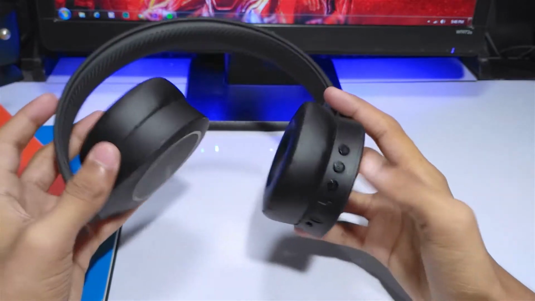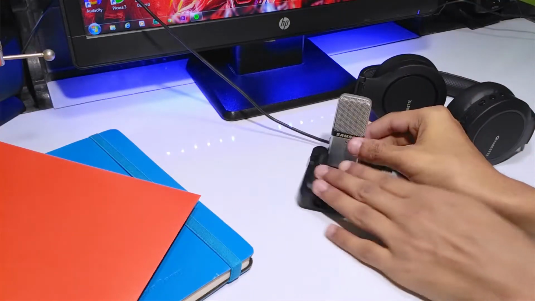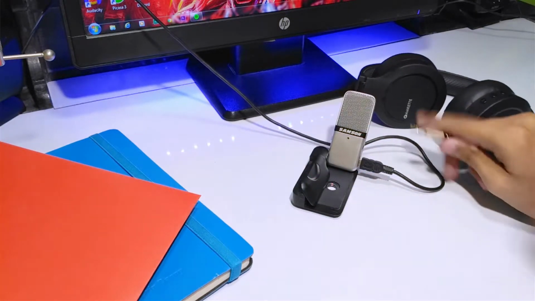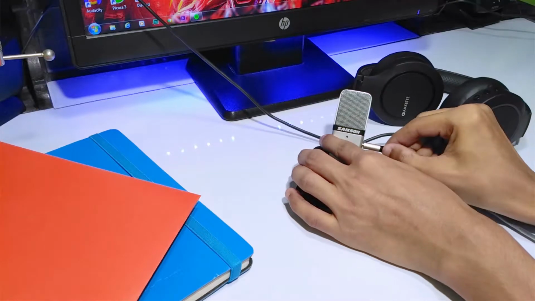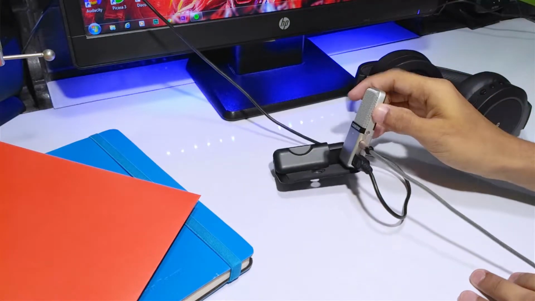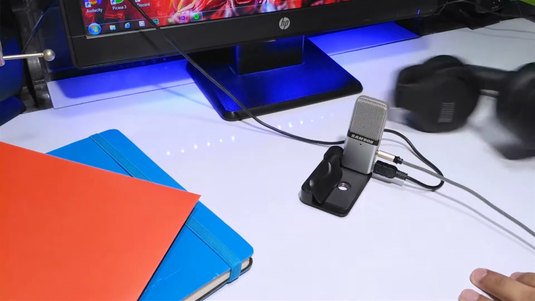For that you need headphones obviously, and a mic which has a headphone out port for monitoring stuff, and just connect your mic to the PC and connect your headphones to the mic itself. And after that you have to go to your PC. So let me just show you the things that you have to do in your PC itself. Let's go.